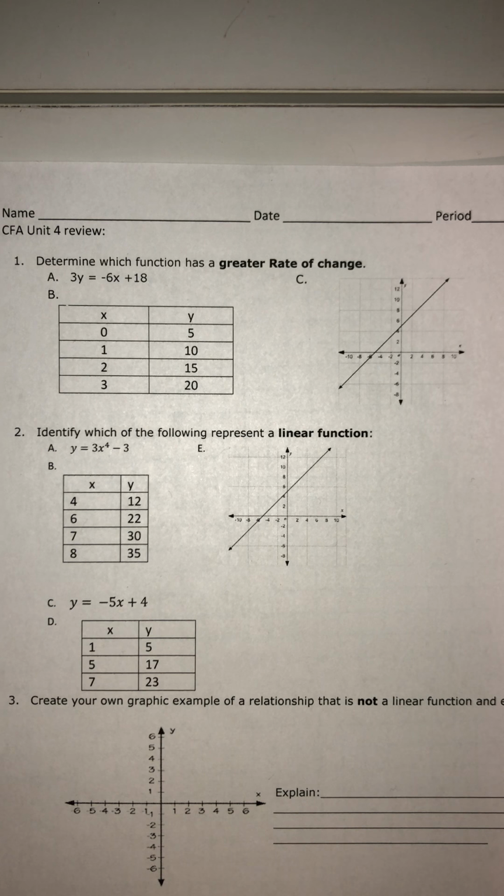So I'm going to go over a few problems with you, and the rest of the problems are going to be your classwork. You can use your notes, and you can work with your group. Just make sure that you guys try each problem so that you're ready for the CFA, which you guys will be taking on Wednesday and finishing on Thursday.